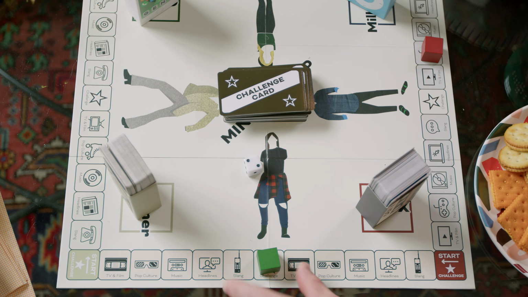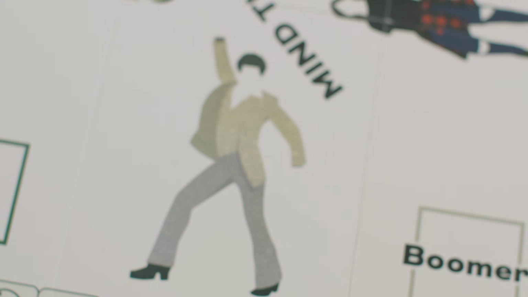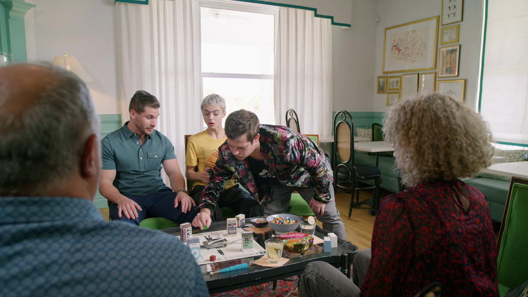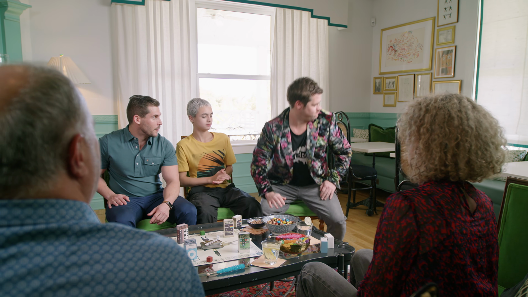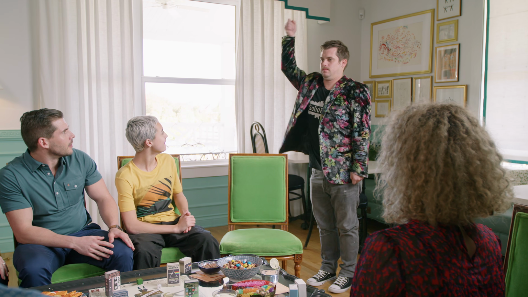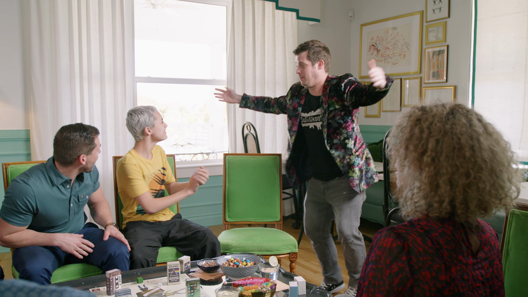When landing on a challenge space, things happen a little differently. These cards can be from any generation. It's a surprise. Choose one member of your own team to draw a challenge card. Your team member can choose to accept the challenge or not. If they accept, they have 60 seconds to get their team to correctly guess what is on their card.